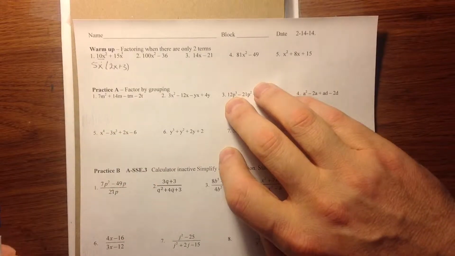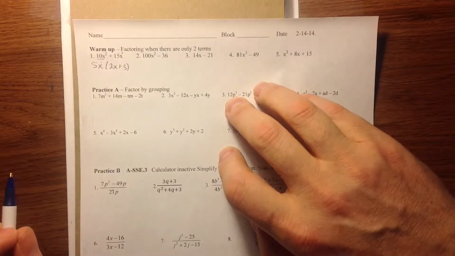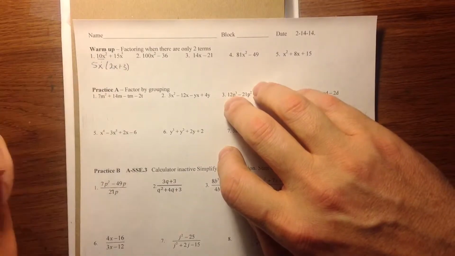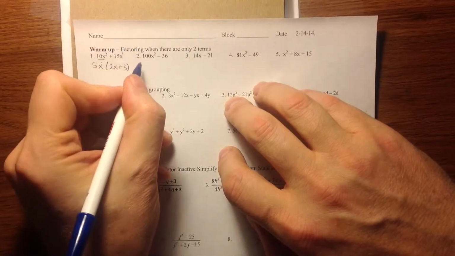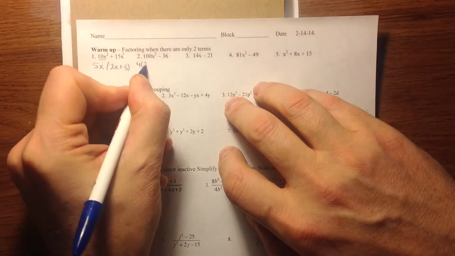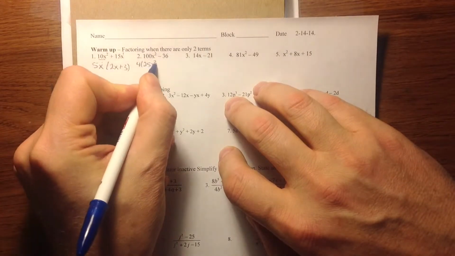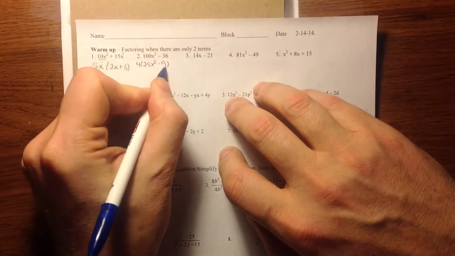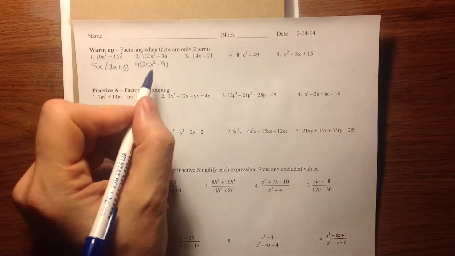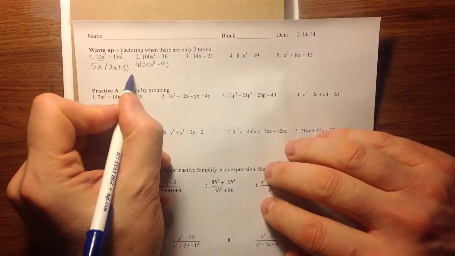Now in the second one, again, it only has 2 terms, and I look to see if there's a greatest common factor, and there is one. It's 4. If I divide both of these by 4, I'm going to get 25x squared minus 9. Now before I stop, I look again in the parentheses, and I notice there's still a squared term, and so I'm wondering if it still can be factored further. And I see that this is a difference of 2 squares.